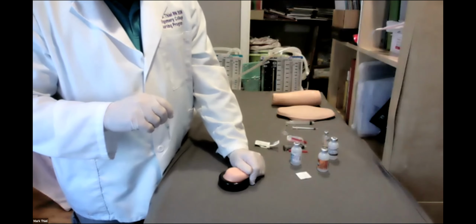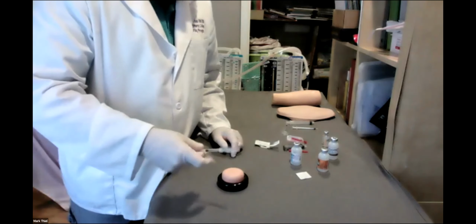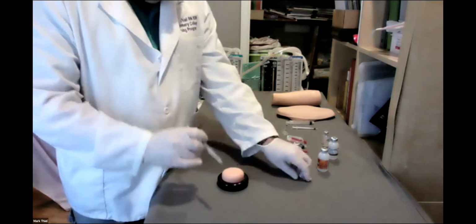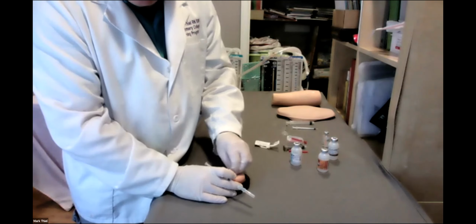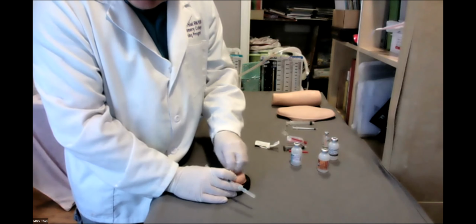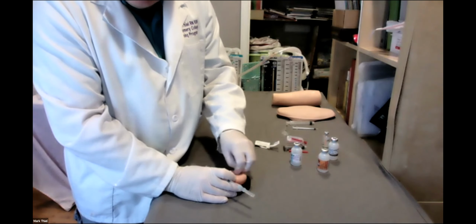Always do that gently, pull the skin aside. The needle is obviously charged with my medication. Rub the skin. I do it at the count of 30. 10, 15, 20, 25, 30.